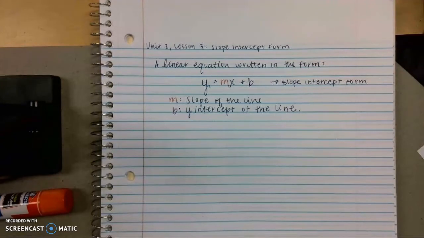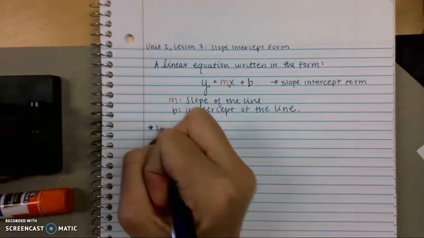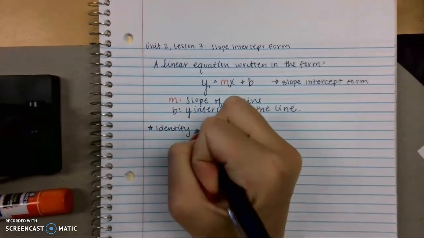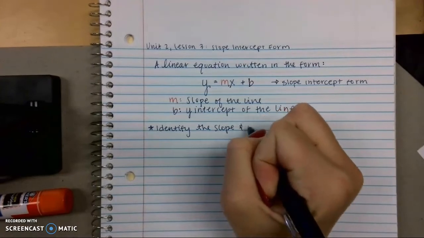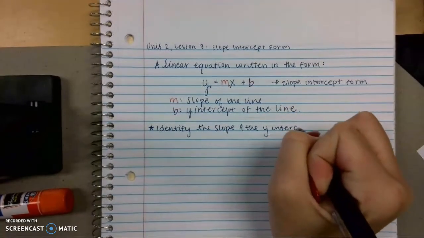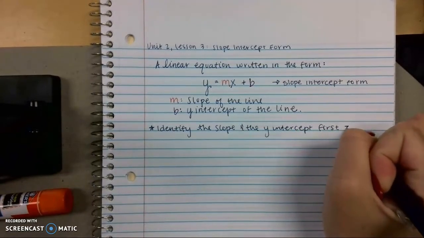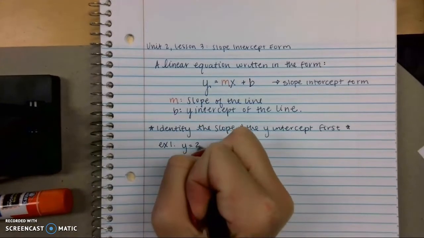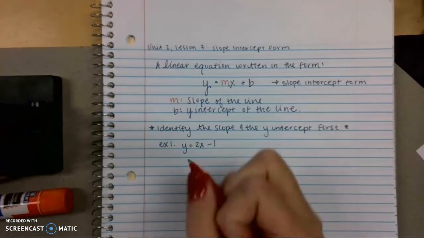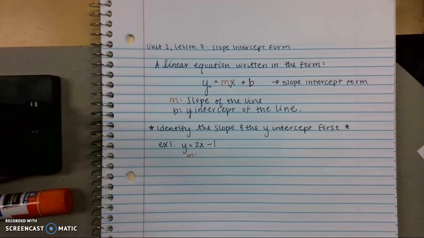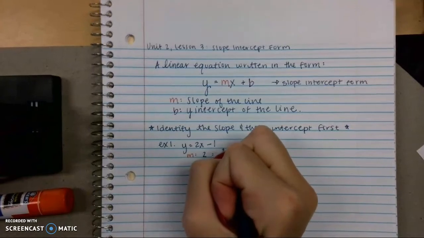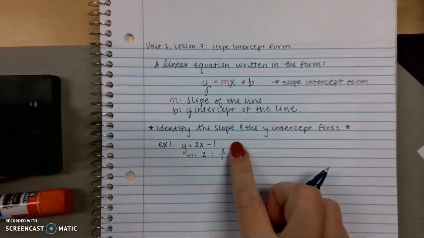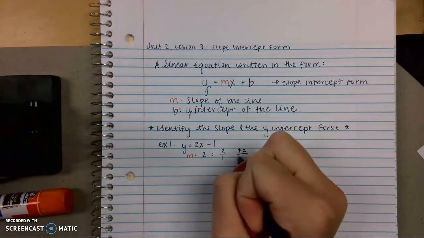Alrighty, so first thing, in order to graph these equations in this form, we need to identify the slope and the y-intercept. So these are some examples of how to do that. For example number 1, I have y equals 2x minus 1. Our slope is always attached to x, so in this case my slope is 2. Our slope is a ratio, remember, so we write that as 2 over 1. That means I'm going up 2, because it's positive, to the right 1.